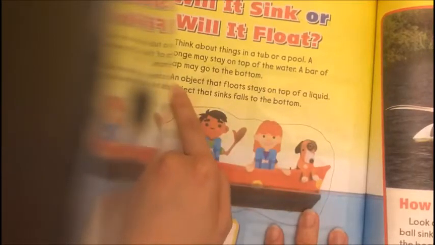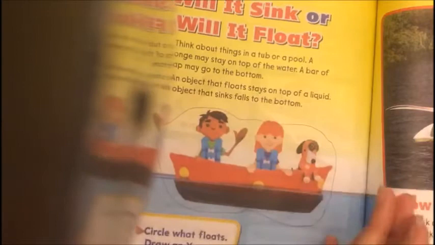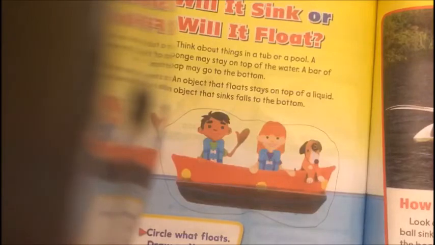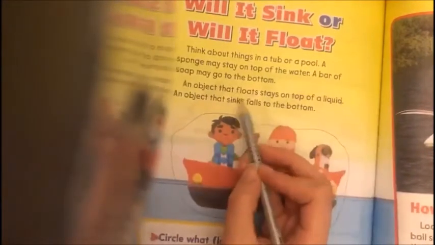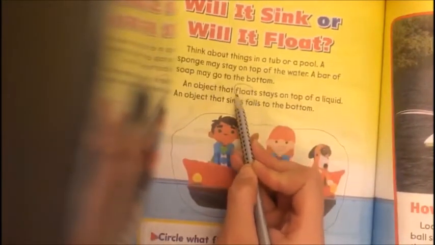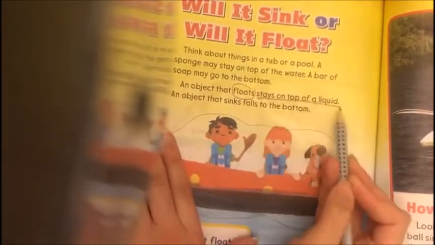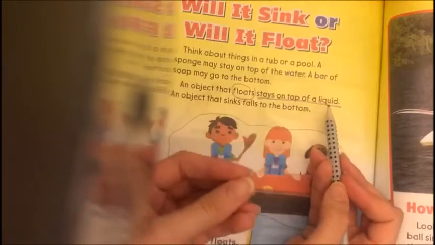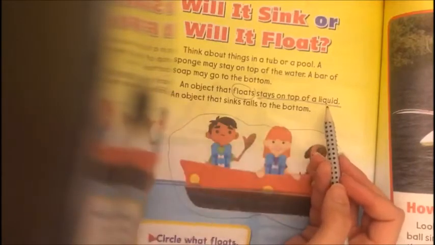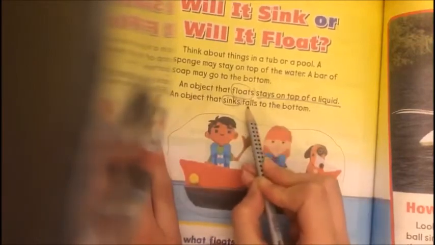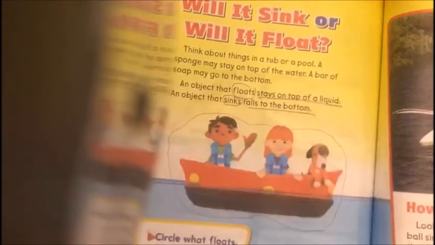An object that floats stays on the top of a liquid, and an object that sinks falls to the bottom. We're talking about liquids, like water or anything that's liquid. When something sinks, it actually falls to the bottom.